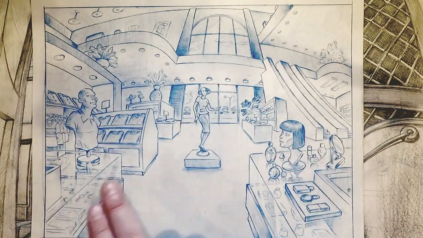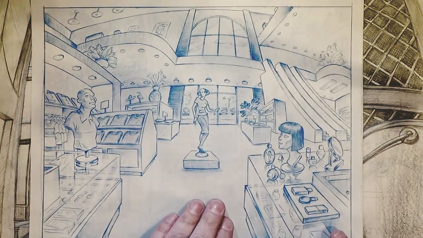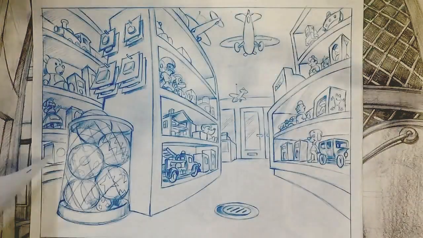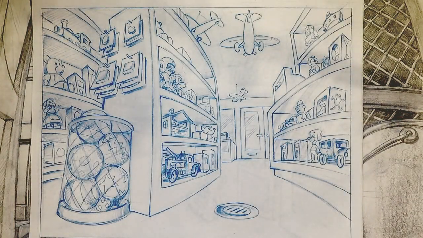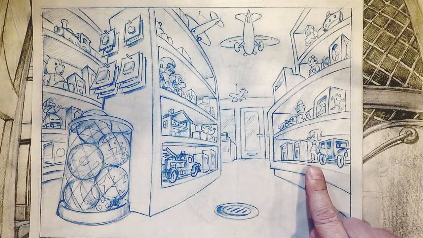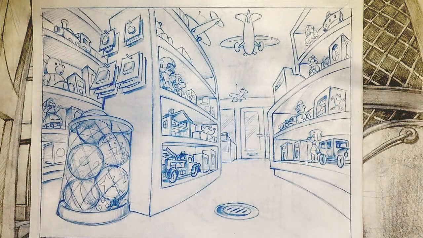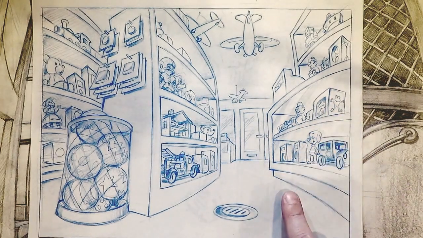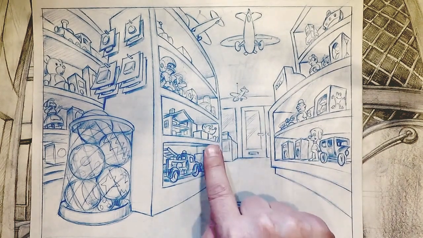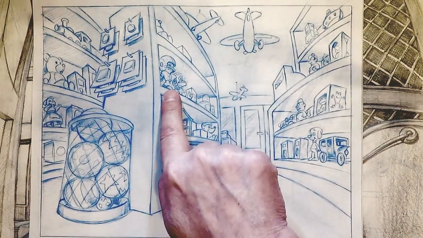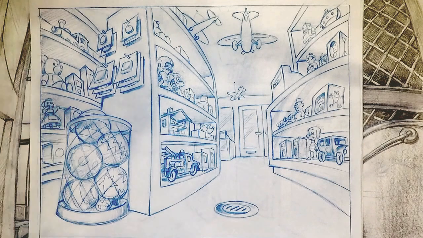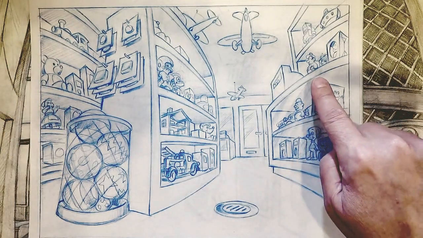Look at the beautiful design of that. Toy store. Even the things on the shelves are interesting. You know, little frog, little dog, mouse, bear, little football player, train, girl, doll, some sort of policeman.